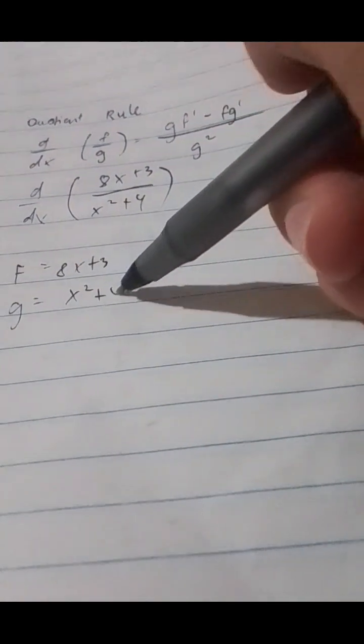So, let's have the example of the derivative of 8x plus 3 over x squared plus 4. First, we have to know the terms of this function. We have f of 8x plus 3, and we have g of x squared plus 4.